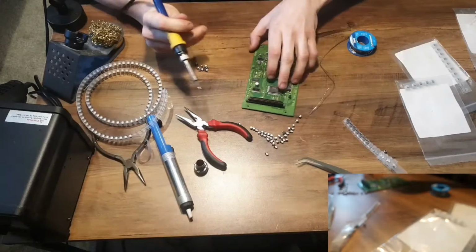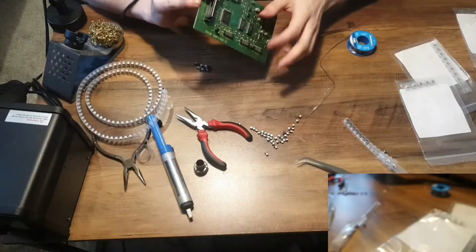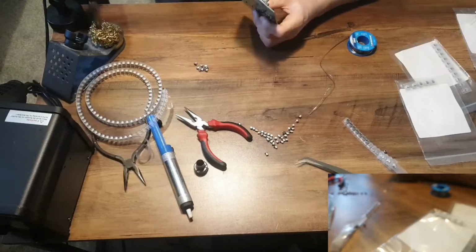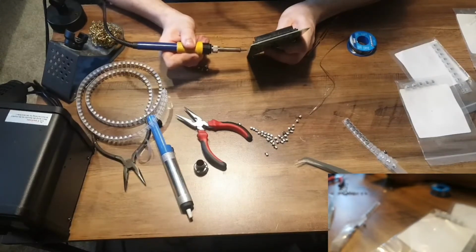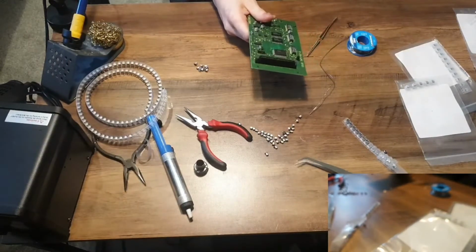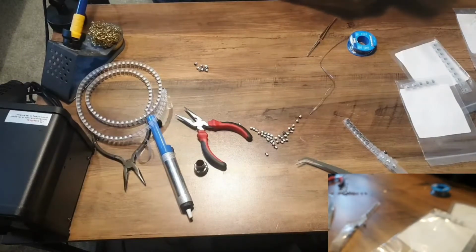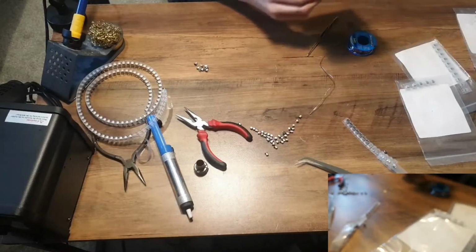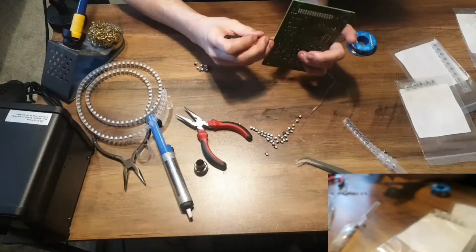You know what, this is going really well. Except for the fact I've just soldered massively onto the can. Where's all my tools? I'll try not to.